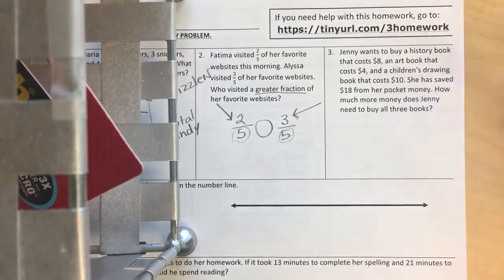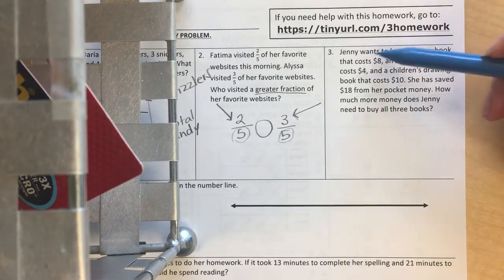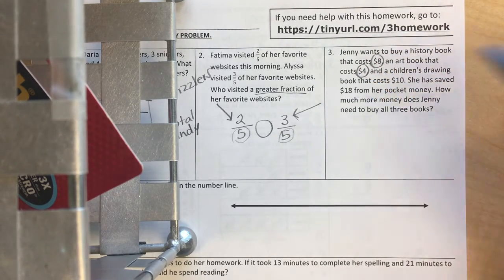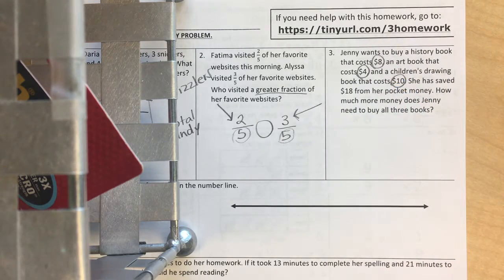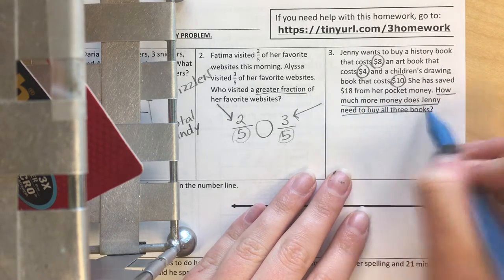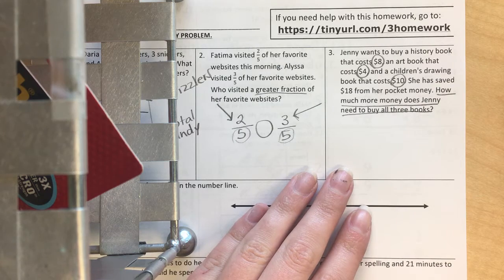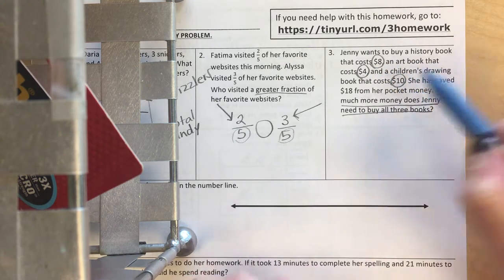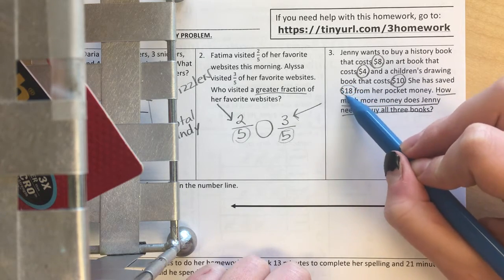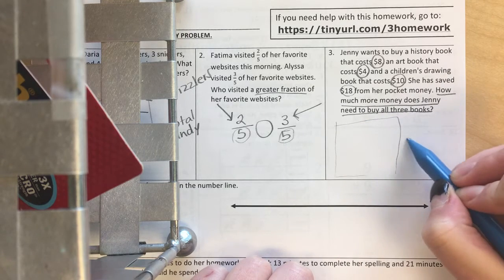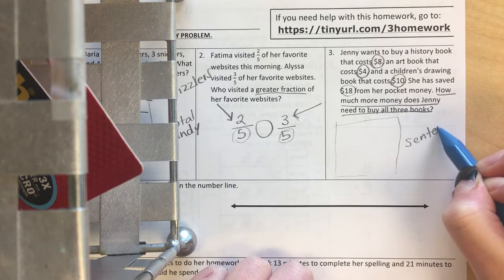For number 3, Jenny wants to buy a history book that costs $8 and an art book that costs $4 and a children's book that costs $10. She has saved $18 from her pocket money. How much more money does Jenny need to buy all 3 books? So we're going to first need to figure out how much all 3 books are going to cost, and then figure out how much more money Jenny is going to need. Your work should be on one side, and your sentence should be on the other.